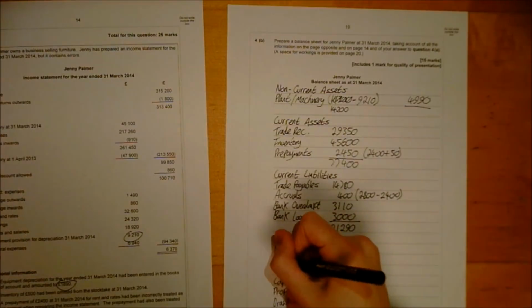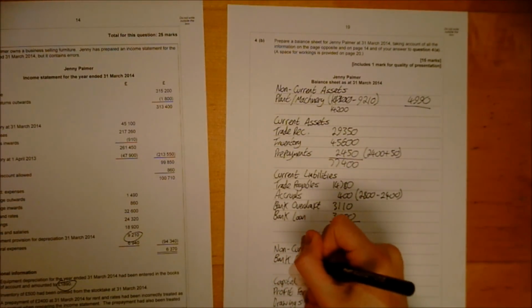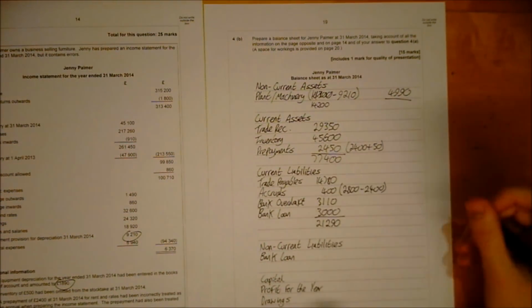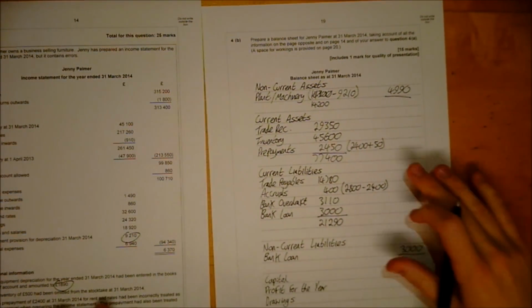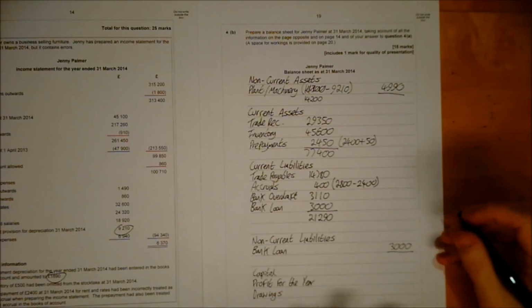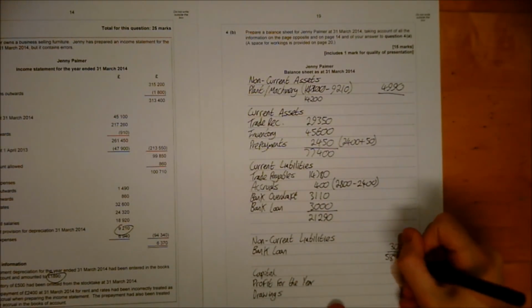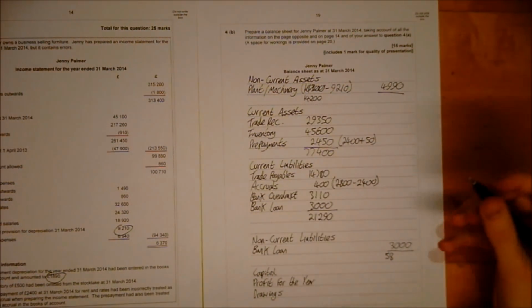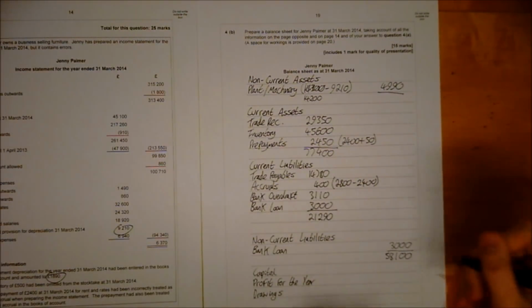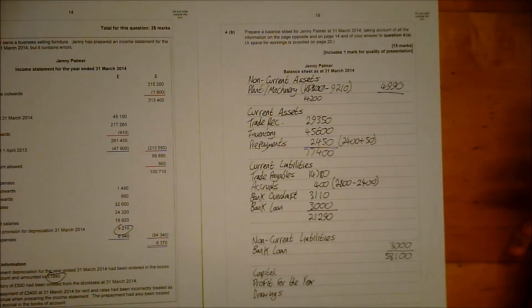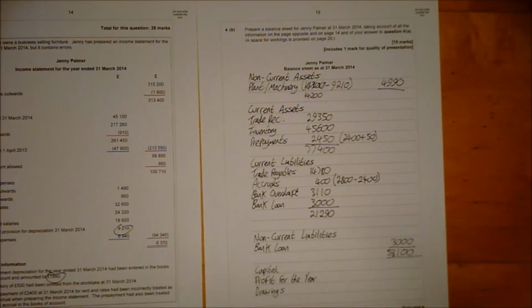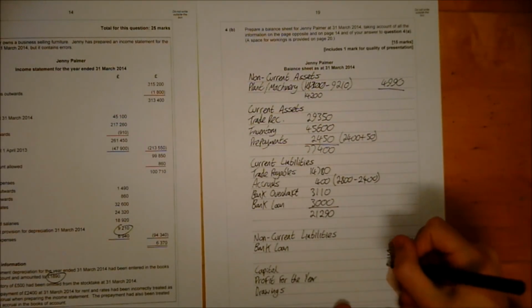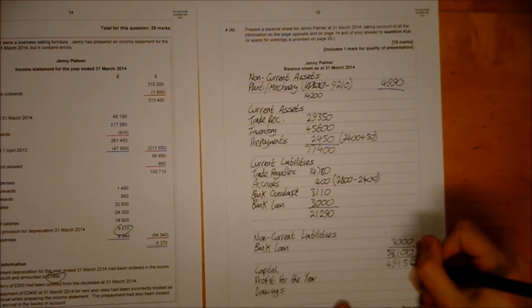My non-current liability is only one, which is a bank loan, which is 3,000. I'm sorry I'm squeezing it on, but there's not enough lines for the whole balance sheet. And in total, I would write total assets here, net assets, but I don't really have the room. So I need my equity section here to equal 58,100. So my capital was 49,150.